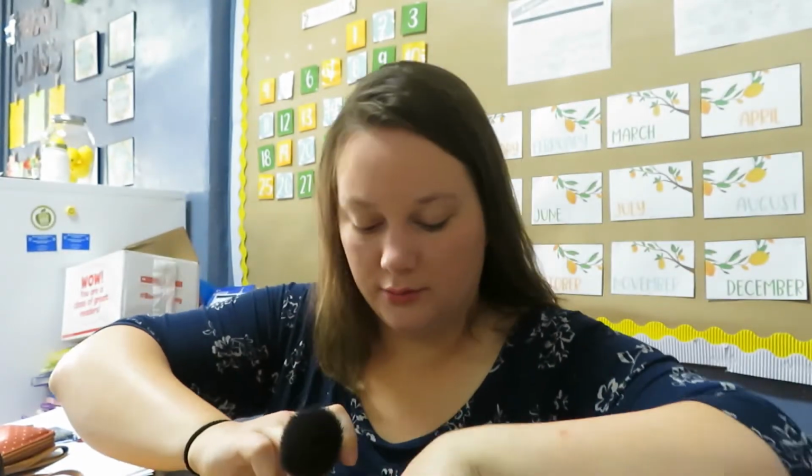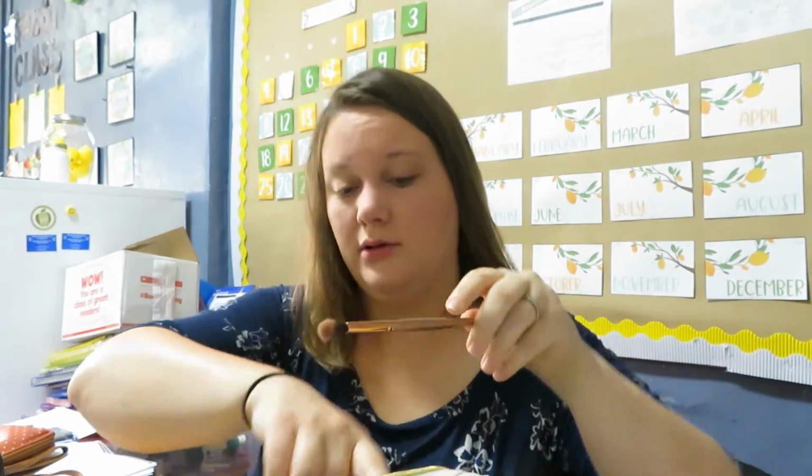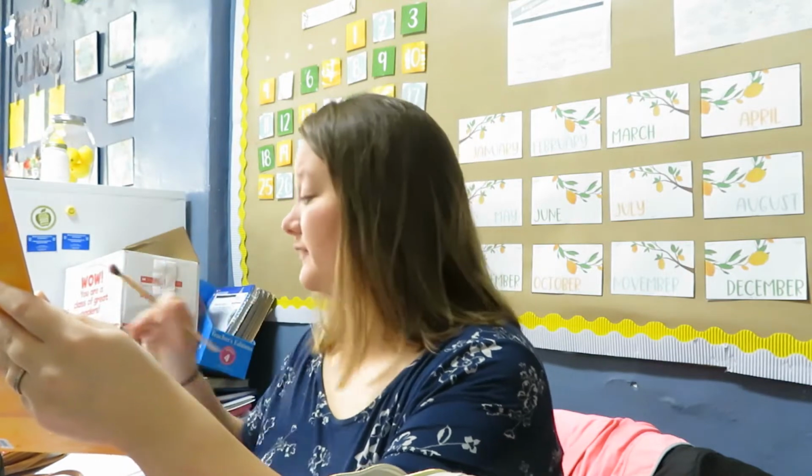Okay, almost done. I'm gonna do my eyes and my lips. Okay, so today, 3rd grade is gonna be working on place value to the hundreds place, and then 4th grade is working on the 4-step word problems. So I may just put them into groups, and before I go down to breakfast, I have to find some task cards.